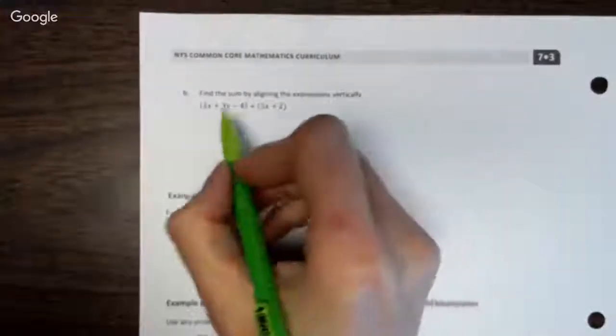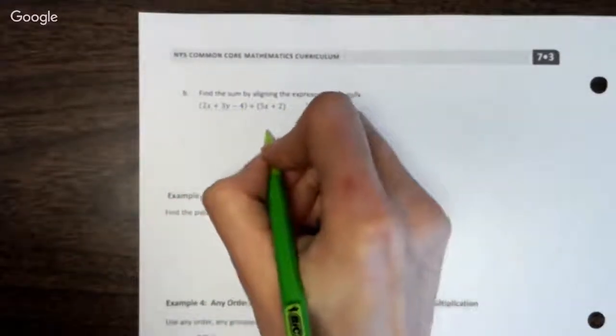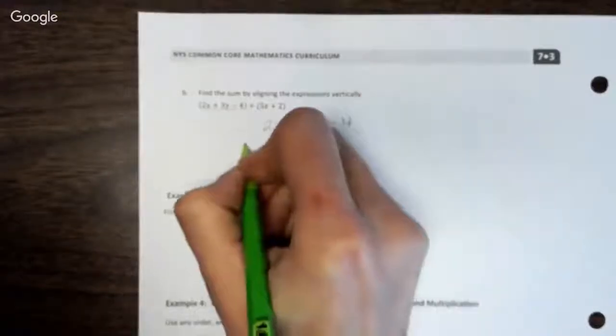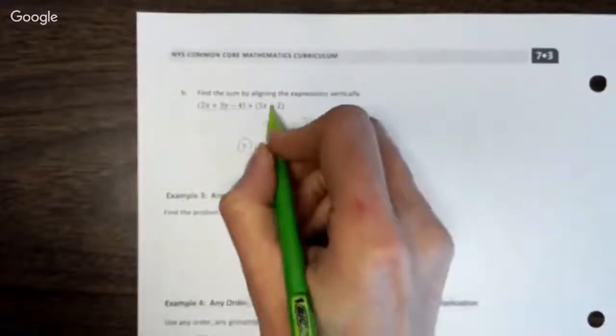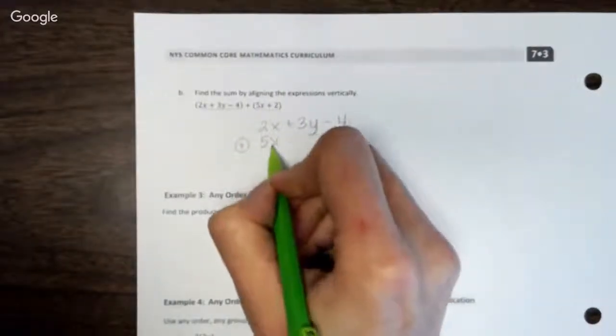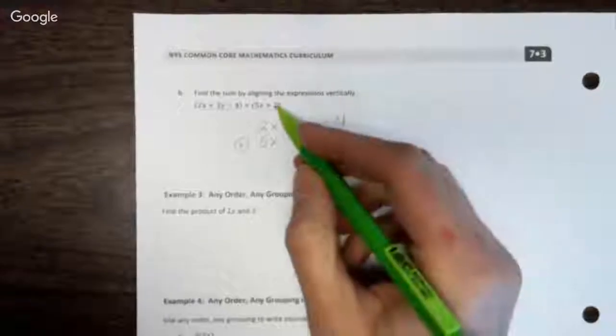Now let me show you the vertical method again, just so we get more practice. So we're going to take this first expression and rewrite it. And we're adding. Now the second expression, make sure you line them up. So the 5x goes under the 2x. The 2 goes under the 4. Doesn't have a y, so we don't put it there. We just leave a space there.